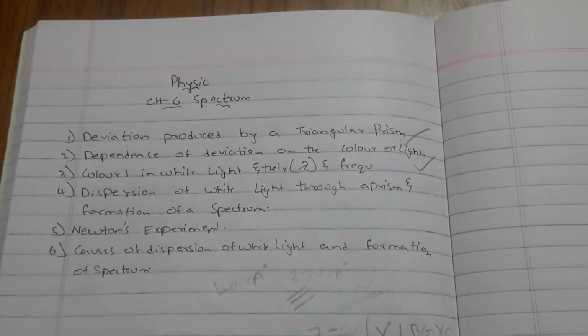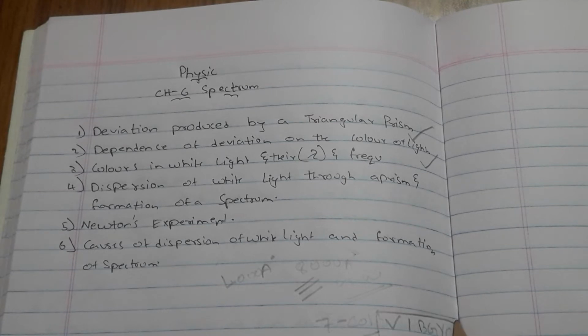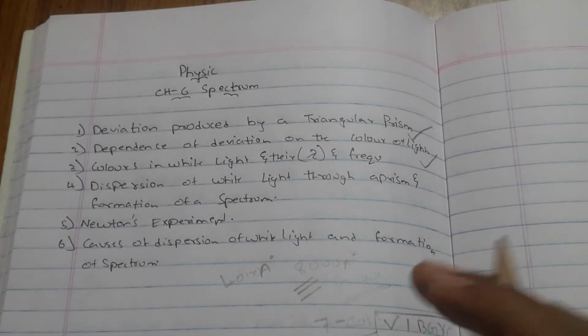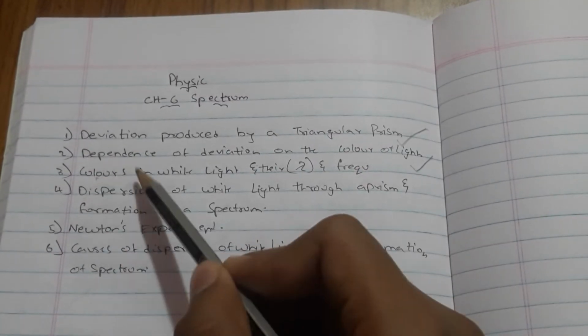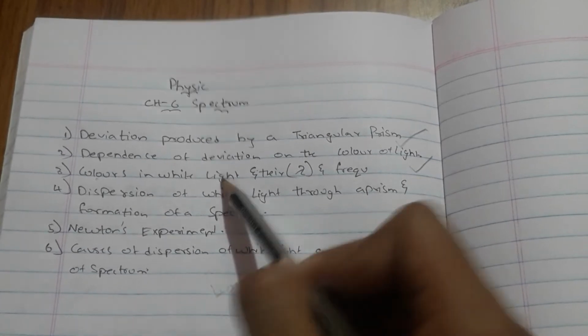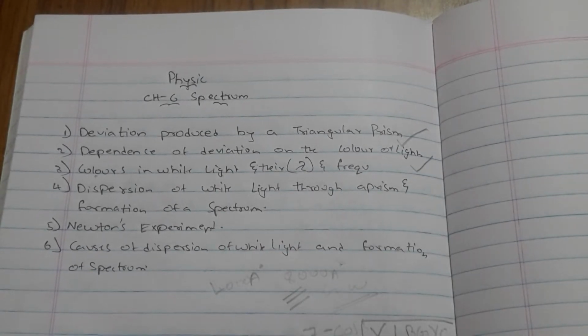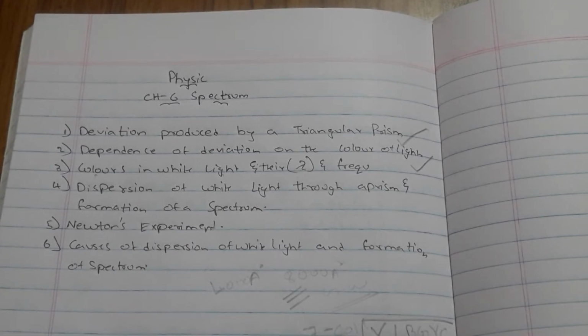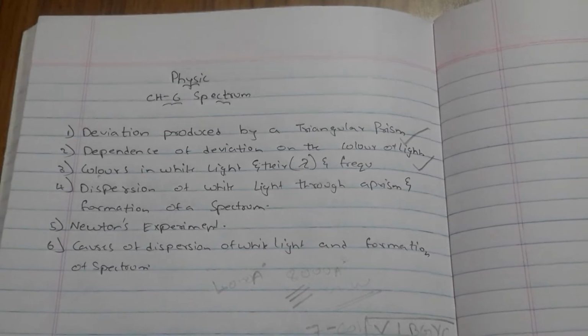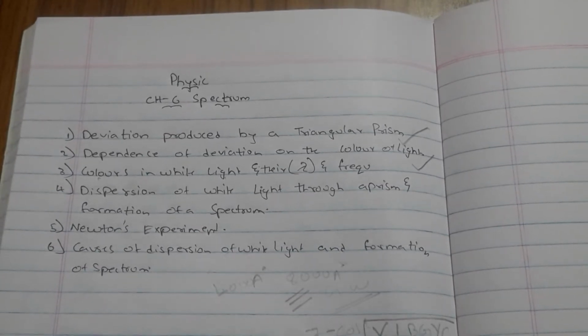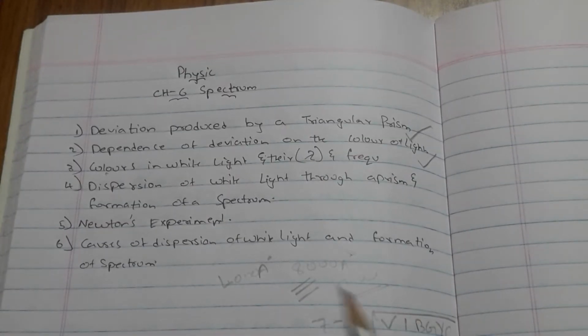All these colors are there in the white ray. So the topic here is colors in white light. That means there are 7 colors in white light, that is violet, indigo, blue, green, yellow, orange, red, all of which are present in our rainbow. So that is about the colors.